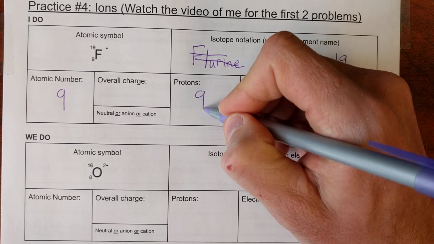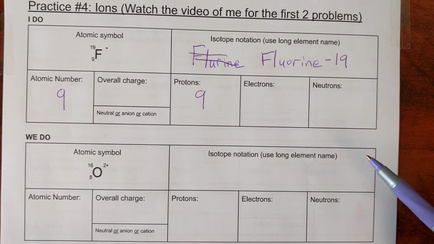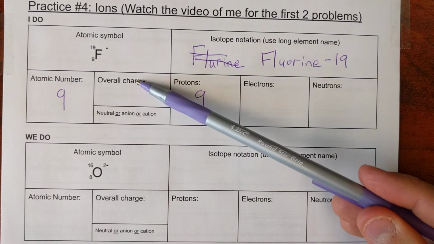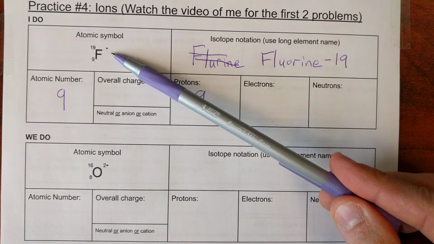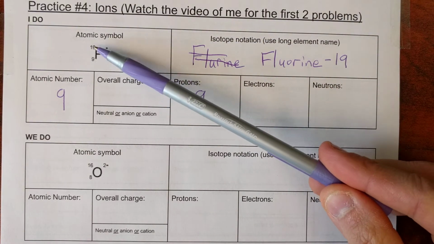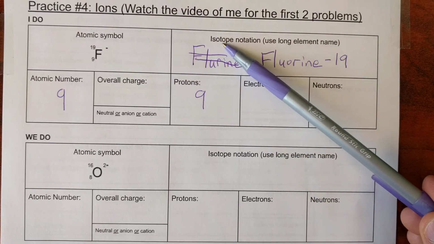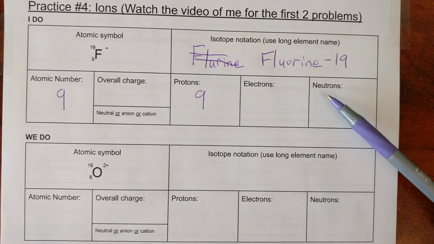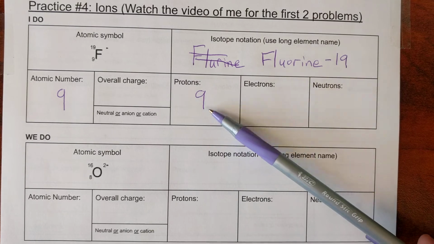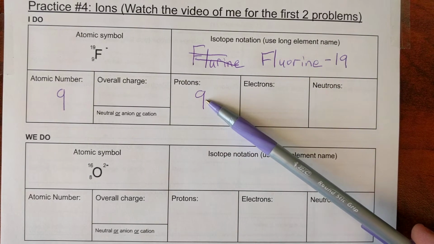That defines your element. Overall charge can change, therefore changing the number of electrons. The mass number can change as the isotope varies, and that changes the number of neutrons. But fluorine will always have 9 protons. If it doesn't have 9, it's not fluorine.